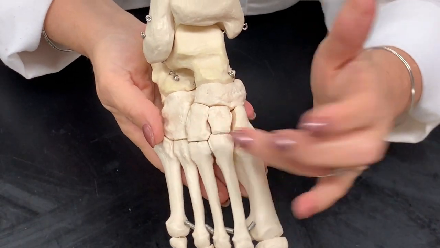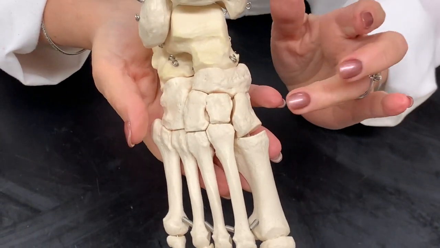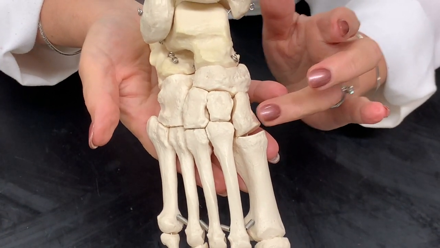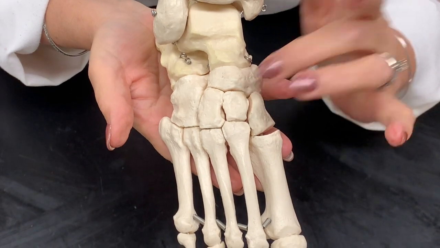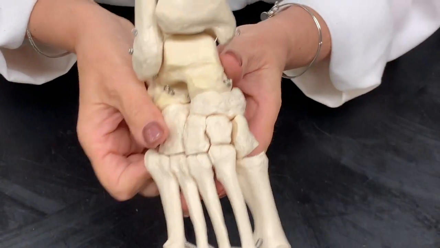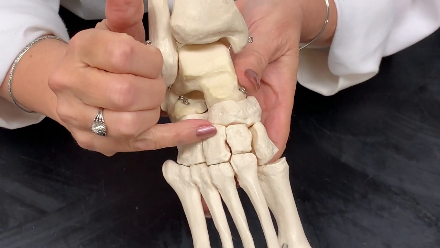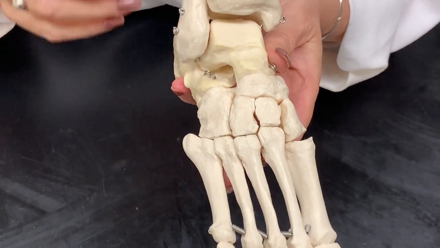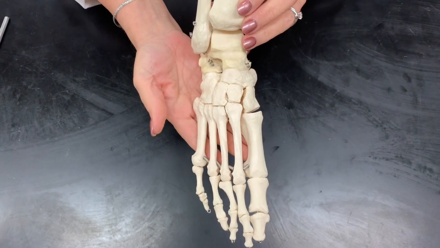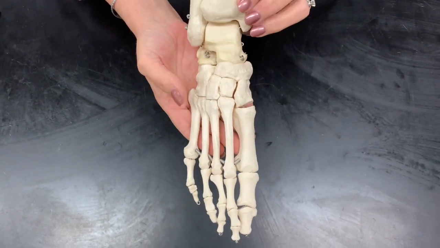We have 1, 2, 3 little cuneiform bones. The one on the medial side is going to be our medial cuneiform. The one that is intermediate will be our intermediate cuneiform. Wait for it. The most lateral one is going to be called our lateral cuneiform. Simple enough. Let's look at a few important insertion points on the foot.